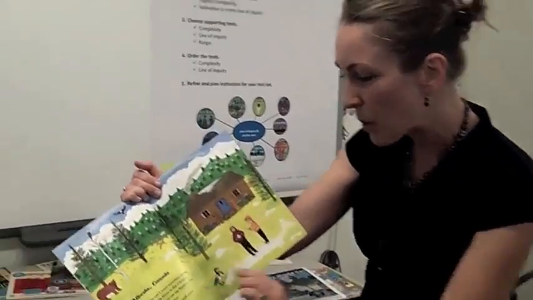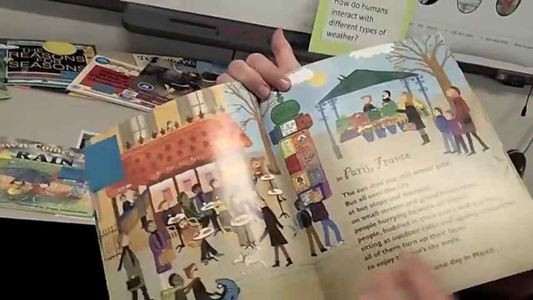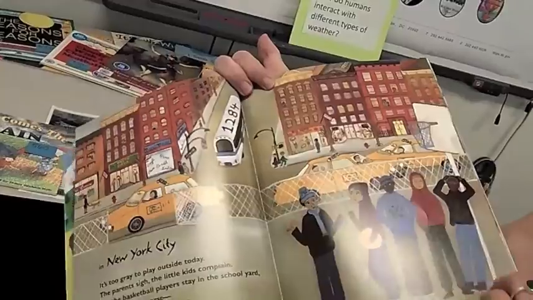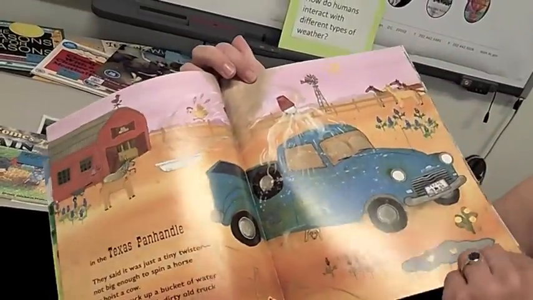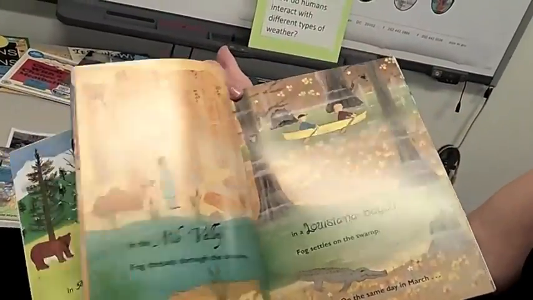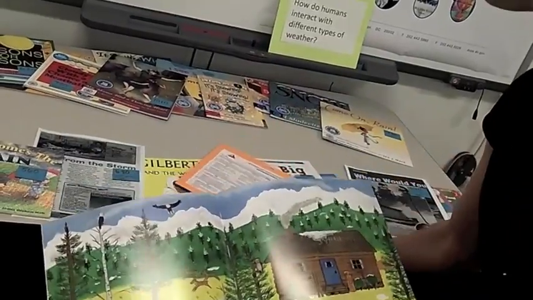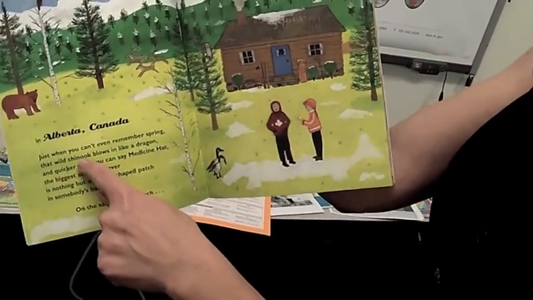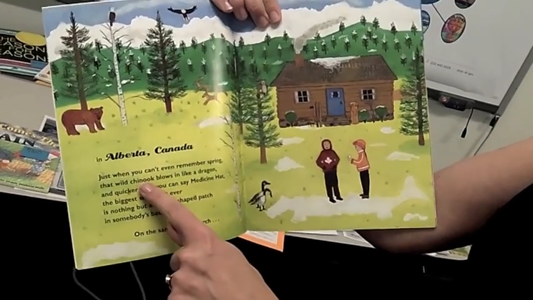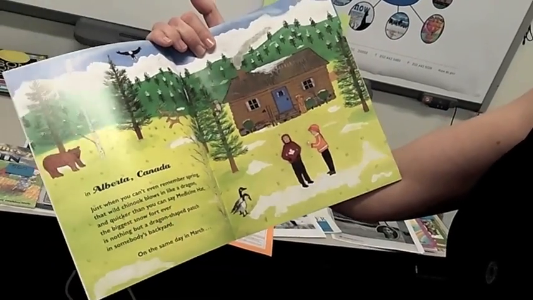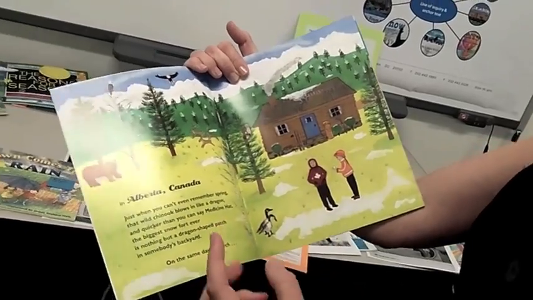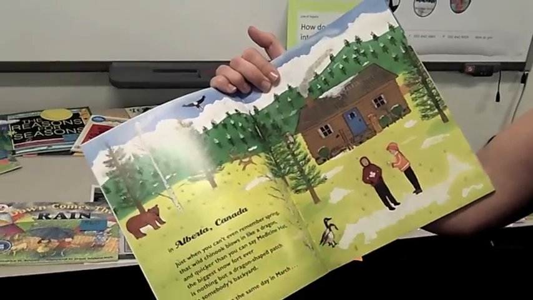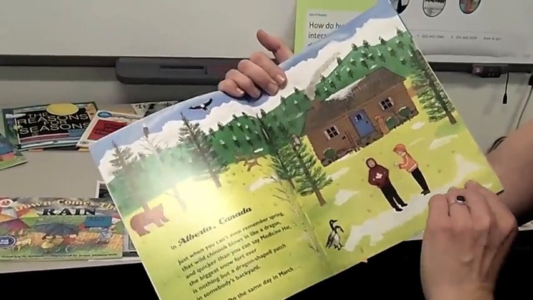If you look at this book, every single page has a different type of weather on the same day in a different part of the world. It has a lot of those elements of qualitative complexity. It has some very unfamiliar vocabulary. I don't know what a wild Chinook is. It has some inferential knowledge, like thinking about why it would be a dragon-shaped patch. There's a bigger meaning there.